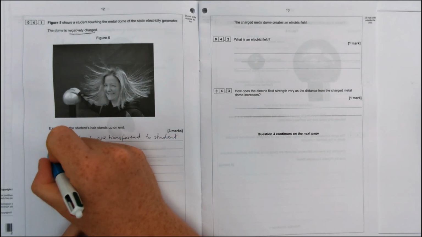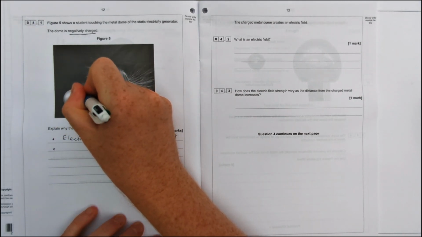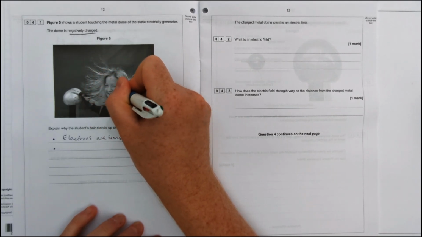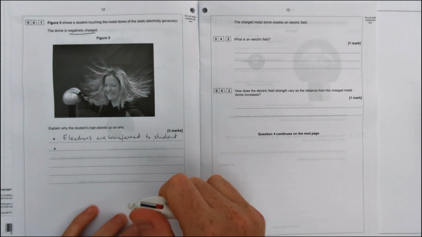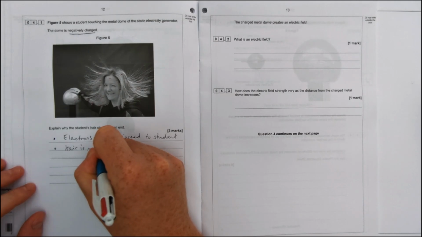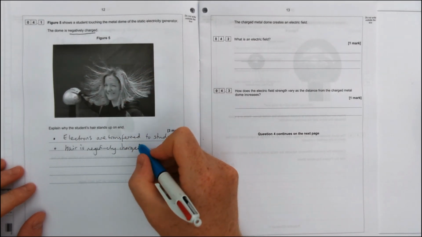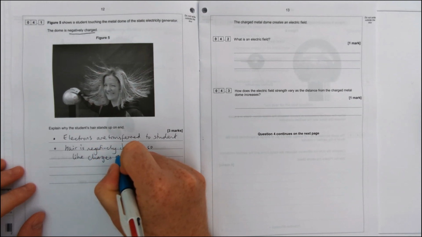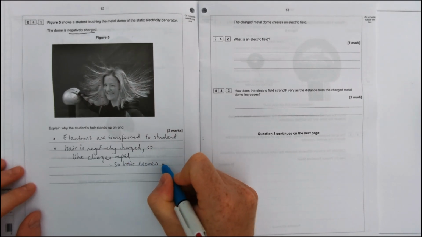Then we say, well, how does that make things stand up on end? Well, if you imagine the student has now got a negative charge all the way through, so the dome's got a negative charge, the student's now got a negative charge, that means the hair has also got a negative charge. Now, what do we know if someone's hair is negative and something near them is negative? Well, two negatives repel, like charges repel. So if the two things are negative, they're going to repel. So like charges or two negatives repel. So the hair moves away from the person, something like that.